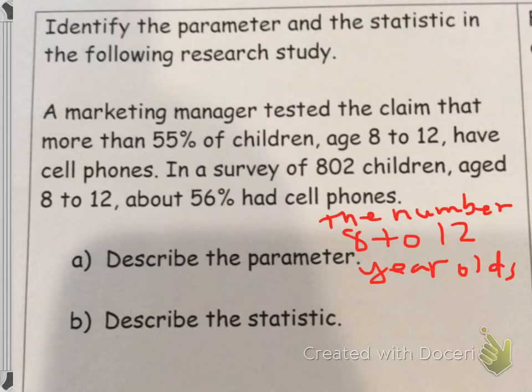But the statistic, on the other hand, comes from the sample of the population. The sample of the population is 802 children that were surveyed, and 56% of them had cell phones. So of the entire sample of 802, we can then find the statistic.